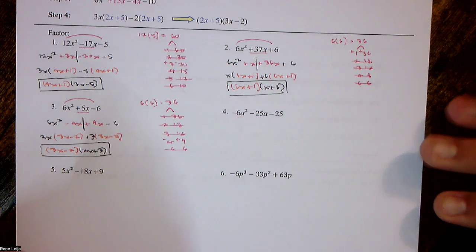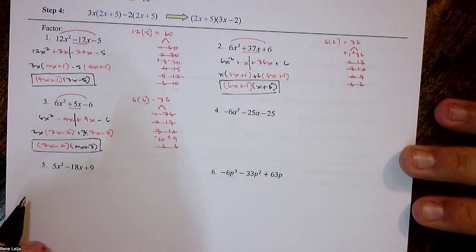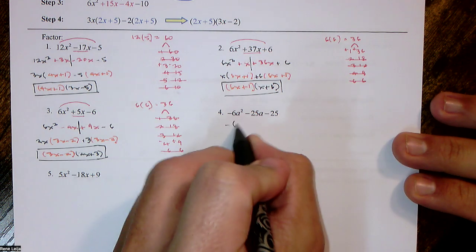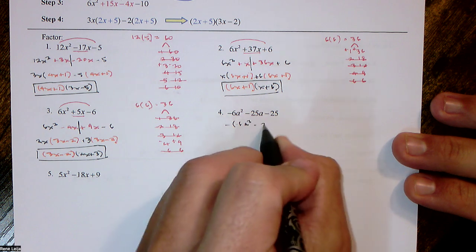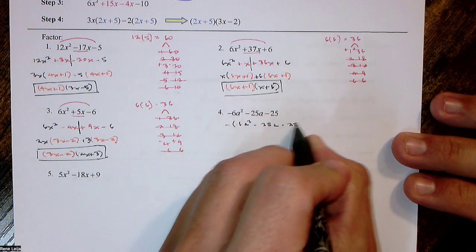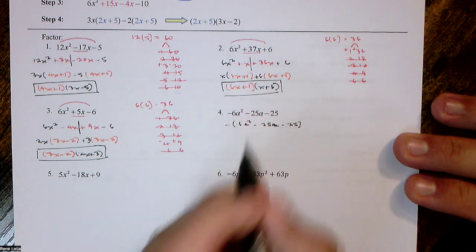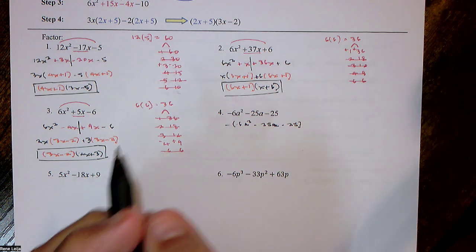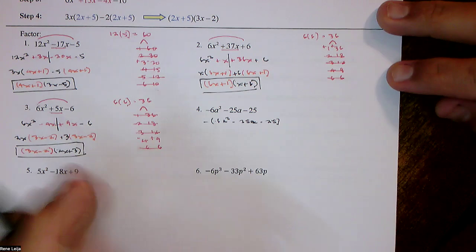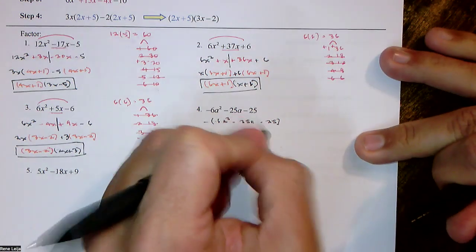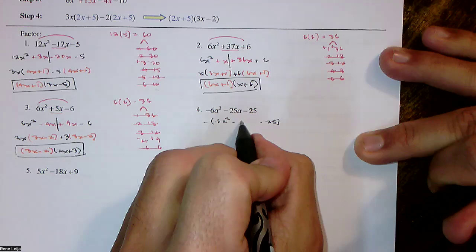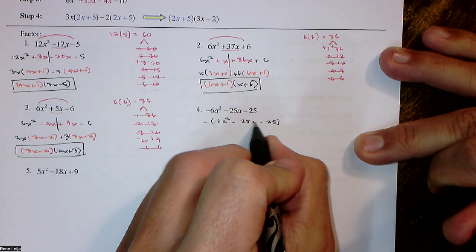Okay. All right. Now, number 4, we start off with a negative term. And remember, we don't like to do that. So the first thing that I'm going to do is factor out that negative. Now, I didn't worry about factoring anything else out because I noticed that for 6 and 25, there is no GCF. Okay. All right. Now, this is not going to be pretty using the AC method because you're going to see that we're going to get a really big number.